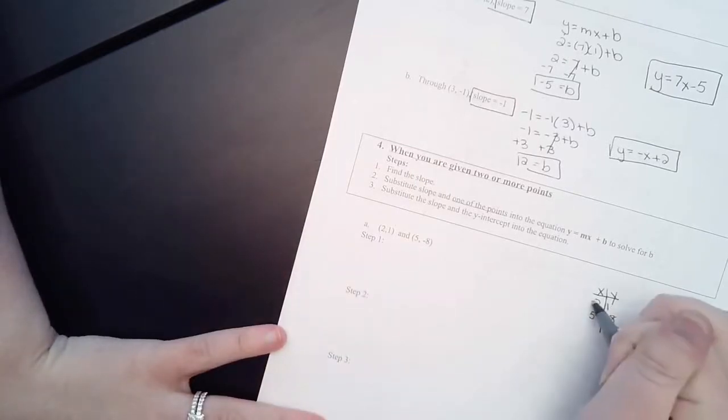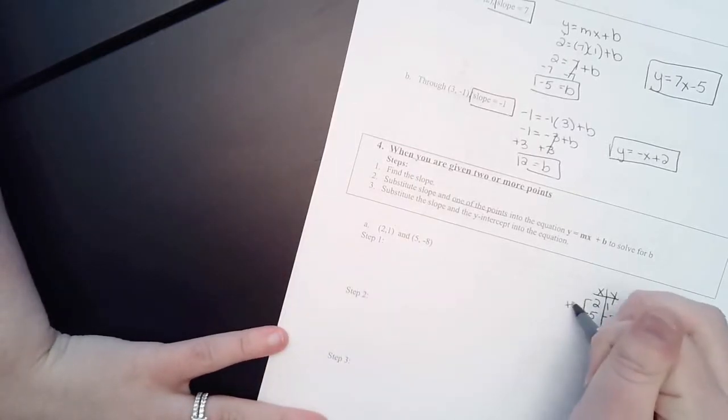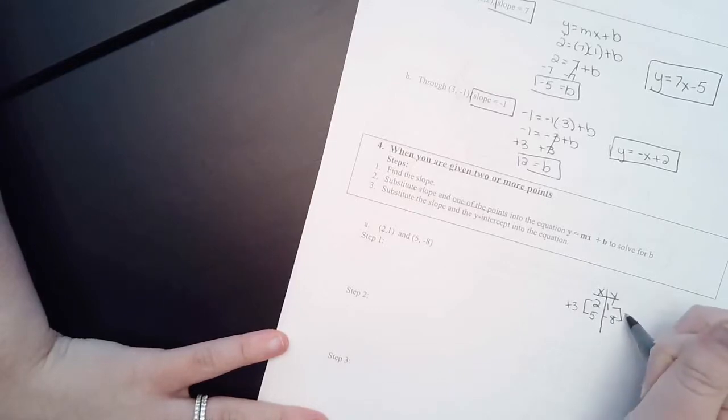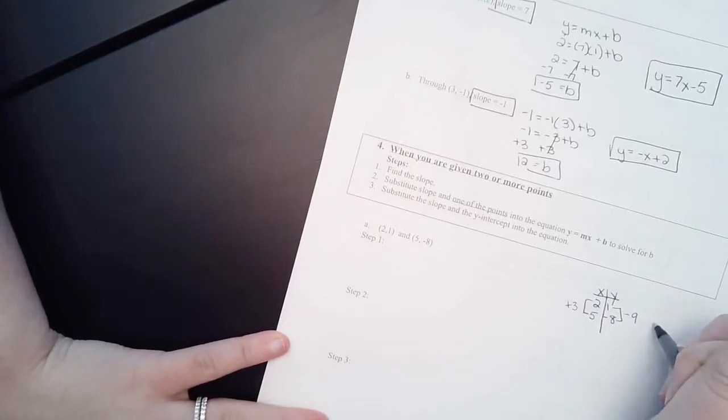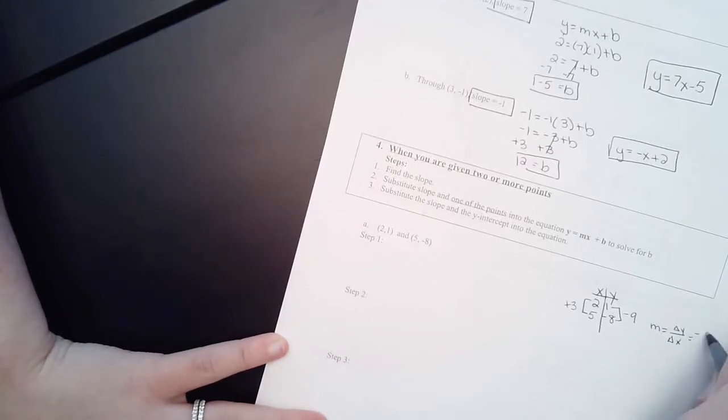My change in x is add 3. My change in y is subtract 9. So my slope is my change in y over my change in x, which equals negative 9 over 3. When we simplify that, that's negative 3. So I have my slope.